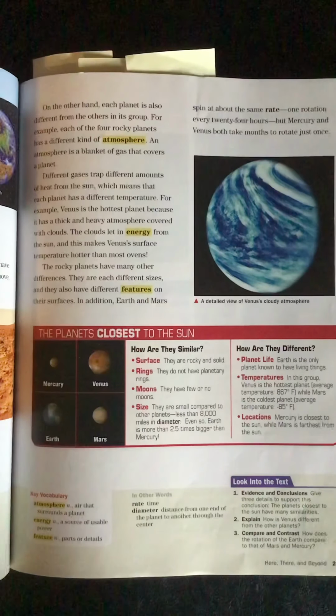It's pretty hot. The rocky planets have many other differences. They are different sizes, and they also have different features on their surface. In addition, Earth and Mars spin at about the same rate, 1 rotation every 24 hours. But Mercury and Venus both take months to rotate just once.